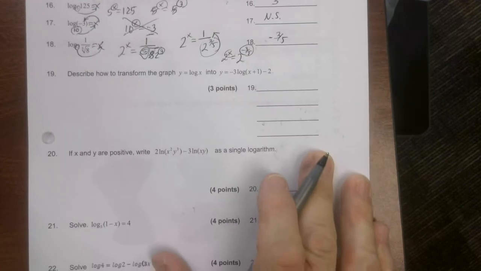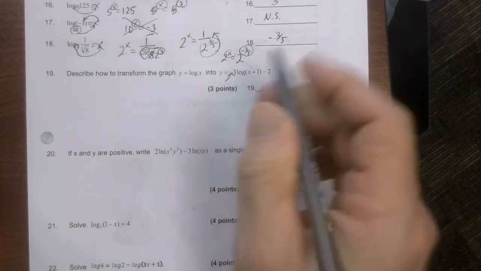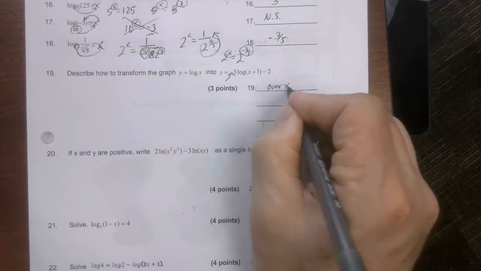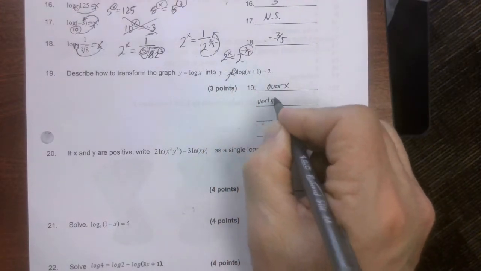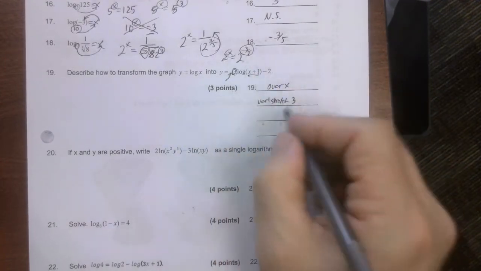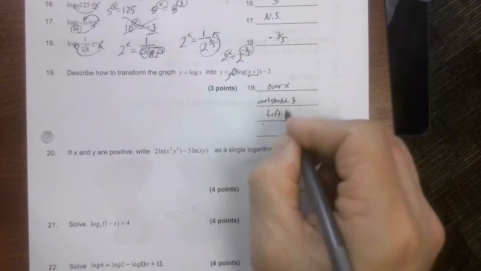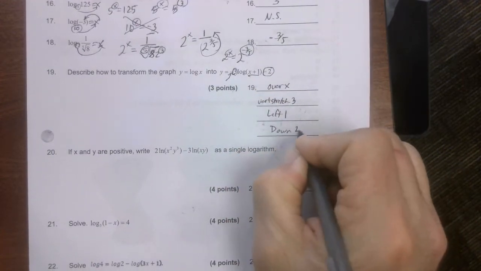Number 19 is just testing you on your graphing. So that right there is a reflection over the x-axis. That right there is a vertical stretch by a factor of 3. That's going to be left 1. And this is going to be down 2.